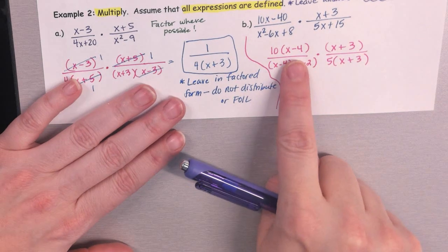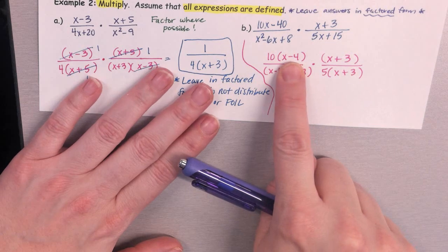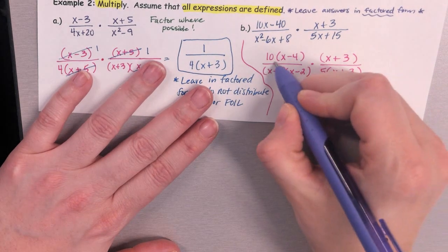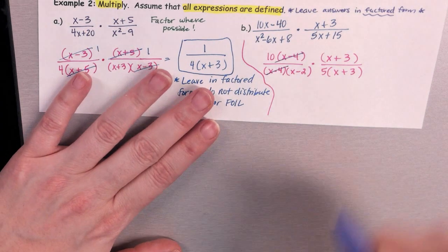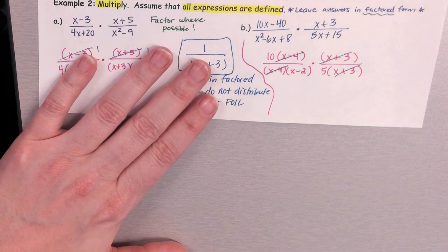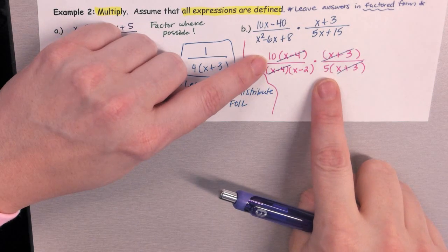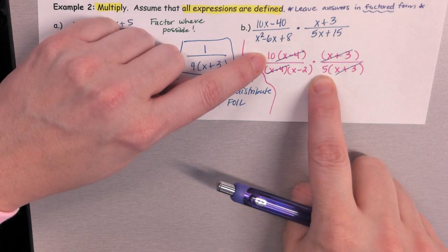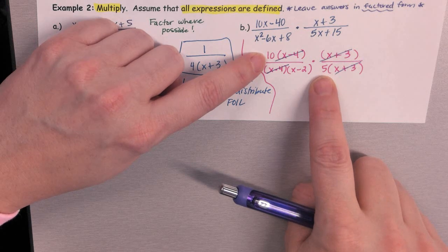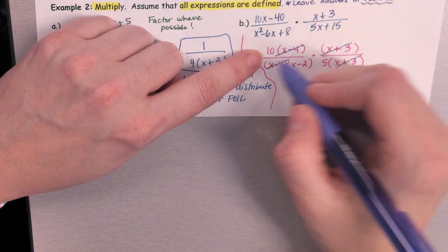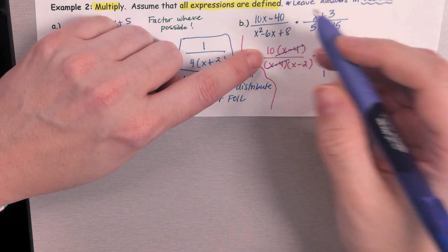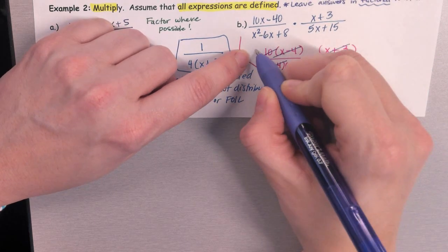A lot of times when I cancel, I do start here. So x minus 4, something on the bottom. X plus 3, something on the bottom. Now, whenever you have two numbers, the 10 and the 5, those can reduce as well. What is 10 divided by 5? 2. So you can say, oh, 5 goes into itself one time. How many times does 5 go into 10? Twice.